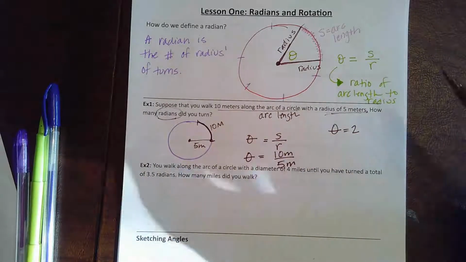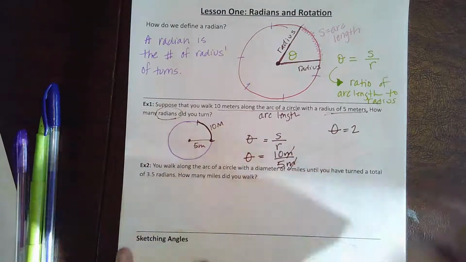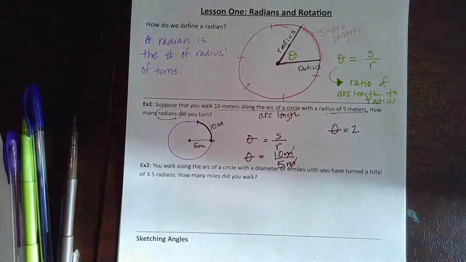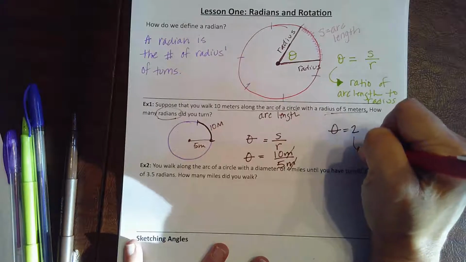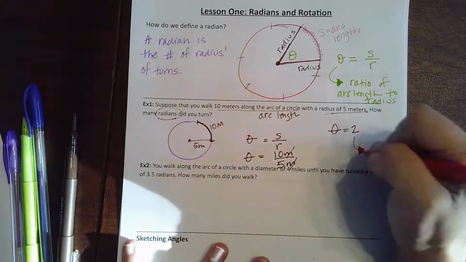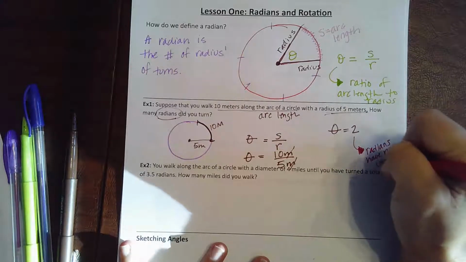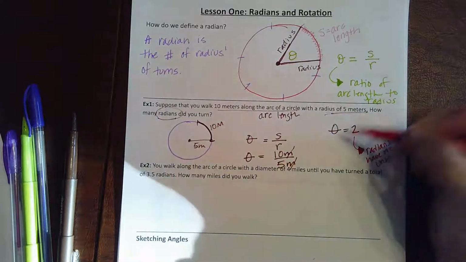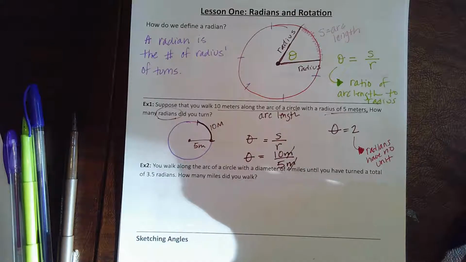Now remember, this is an angle, so this is not 2 meters, because technically the meters canceled out, since it's meters divided by meters. So this is measured in radians. The other thing I want to remind you of, which you probably learned in Algebra 2, is that radians have no units. If I measured this in degrees, I would put the degree symbol or the word degree after it. But if there's an angle and it just has a number, you assume it's in radians.